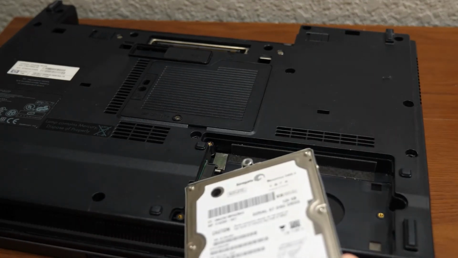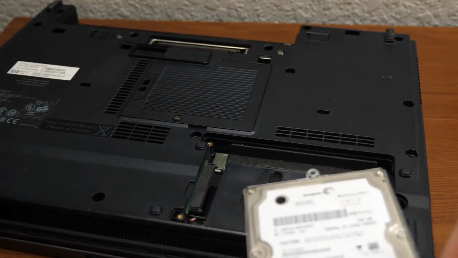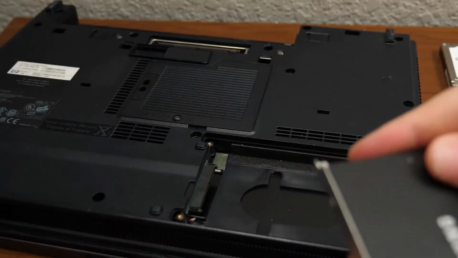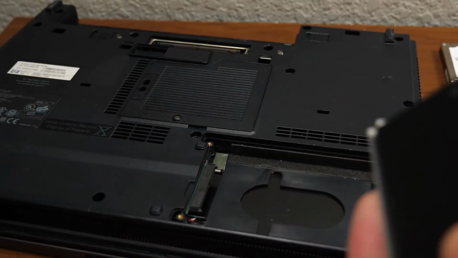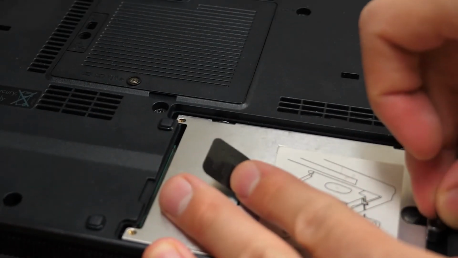I am going to keep the RAM and the processor exactly the same. We're going to remove this drive from the caddy here. The SSD is going in there. And we're gonna screw that down. And there we go, it's in. So we're gonna put this screw on.